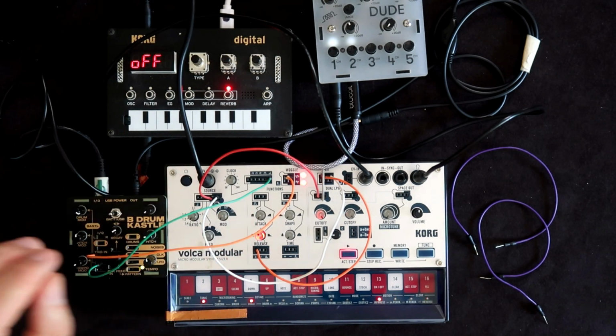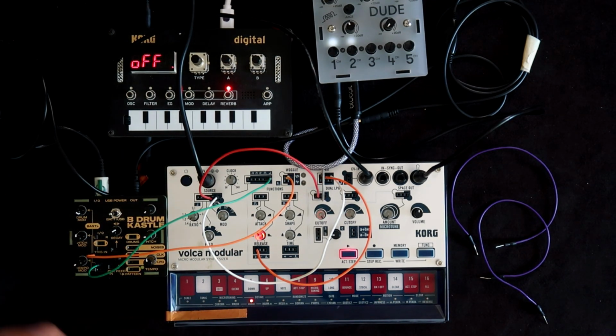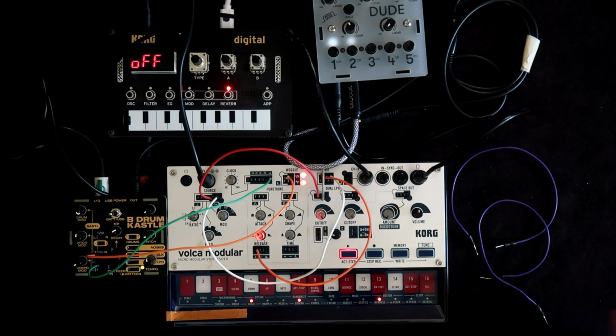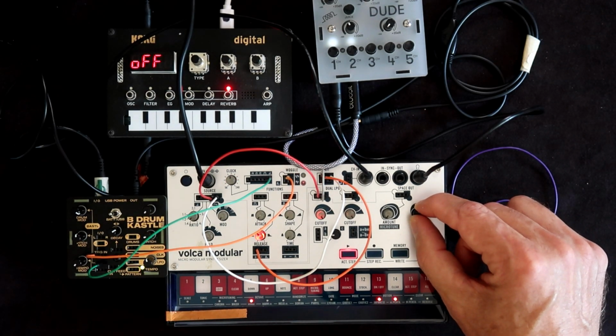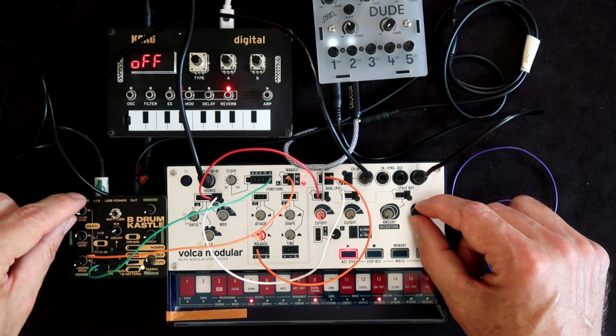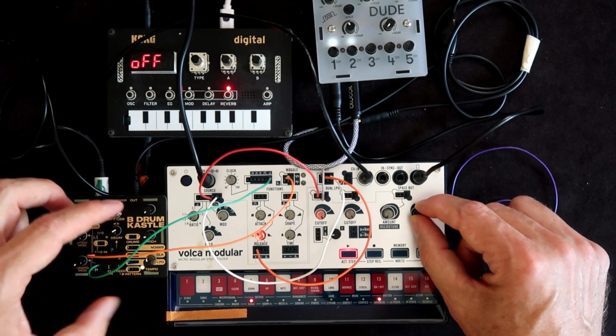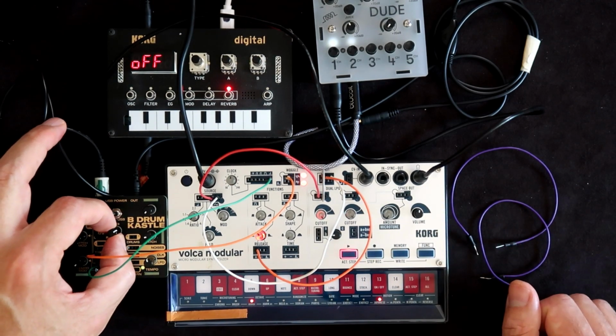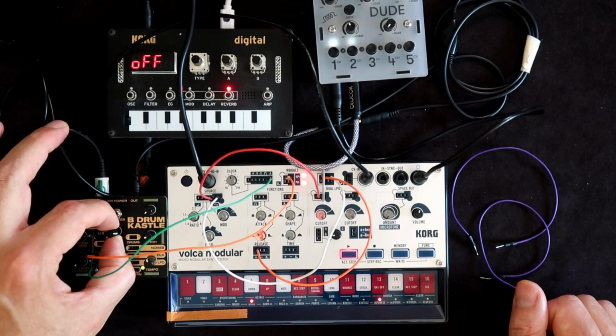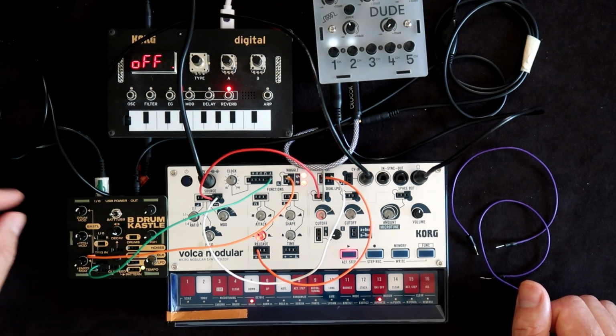But then the pitch is still going with the main sequence. And you can do a little bit of volume mixing just with the decay. So if I want the drum a little bit more present, I can just turn the decay up.